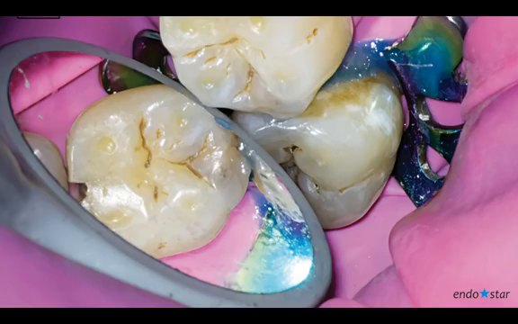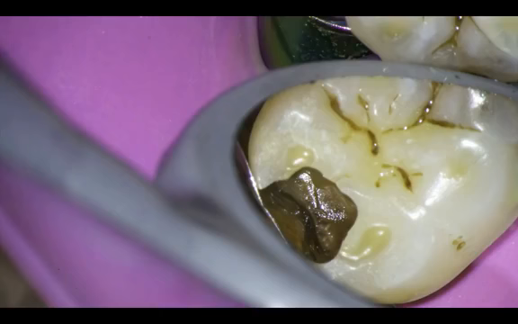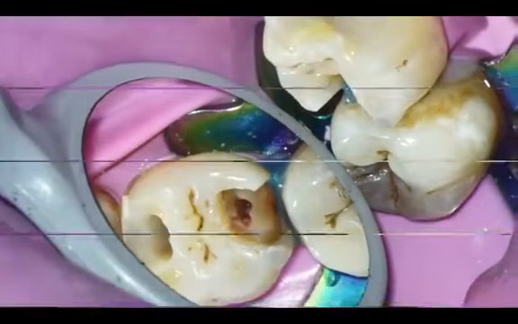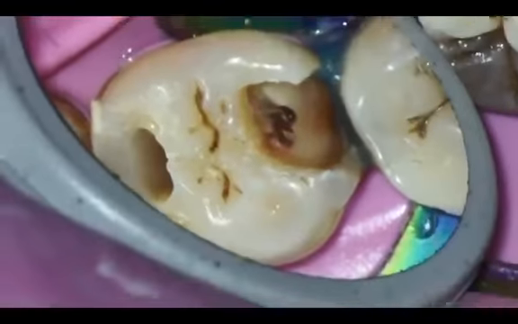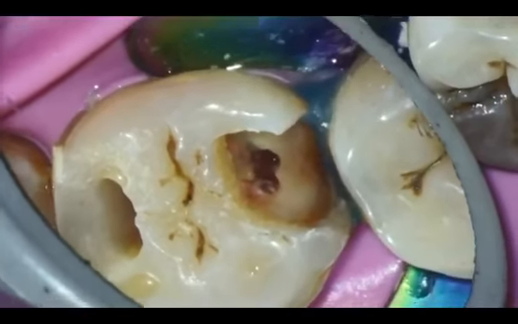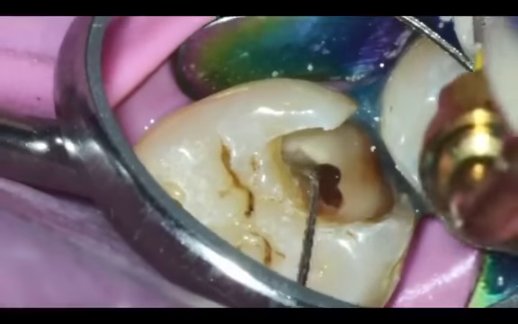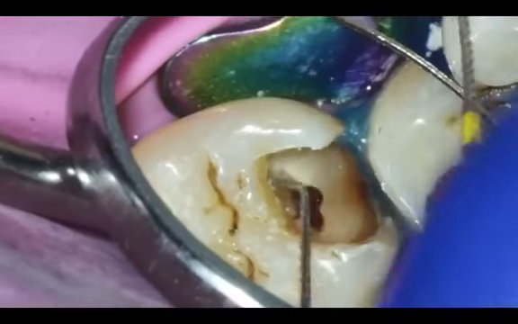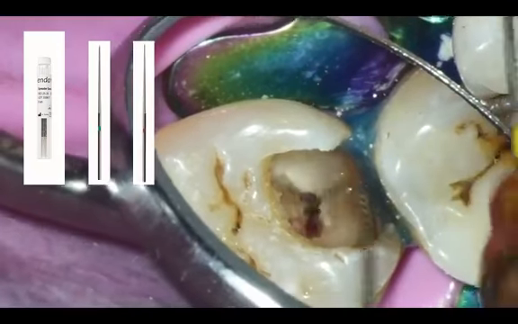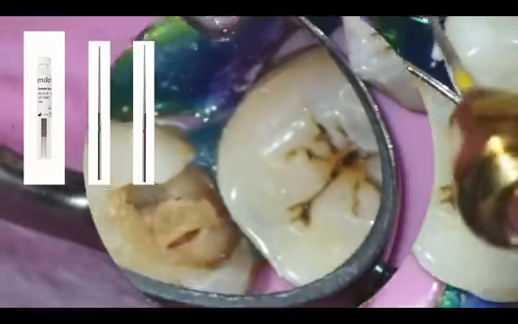This was the pre-op photo. Pre-endo build-up was done first. This tooth had a huge pulp stone. Have a look at the amount of tooth structure which I could manage to preserve here. U files were used to remove this pulp stone. Alternatively, you can use sonic files from EndoStar as well for this purpose. They are less aggressive.